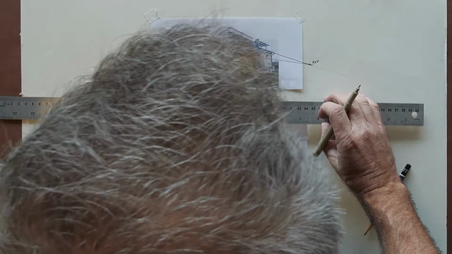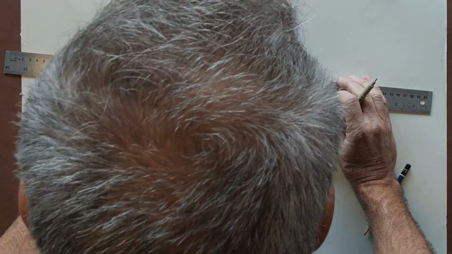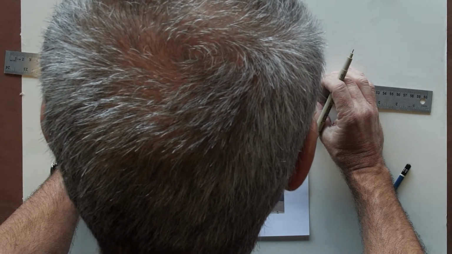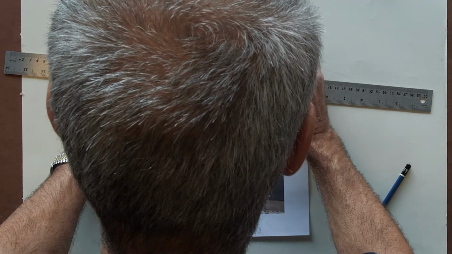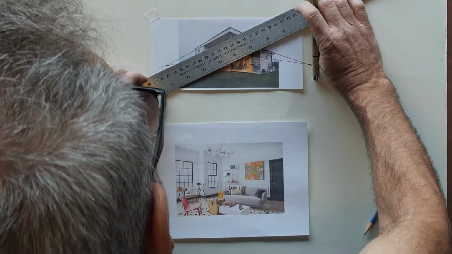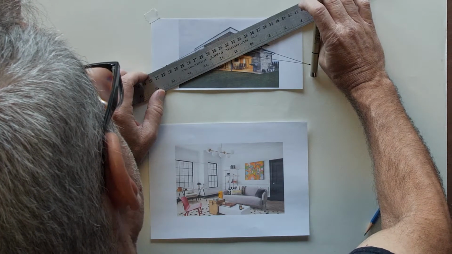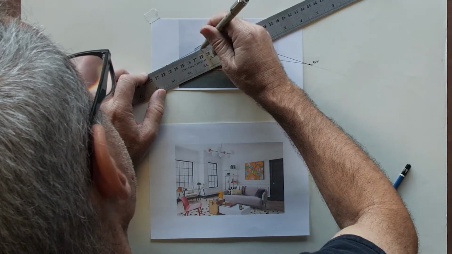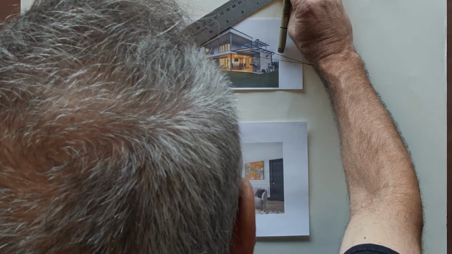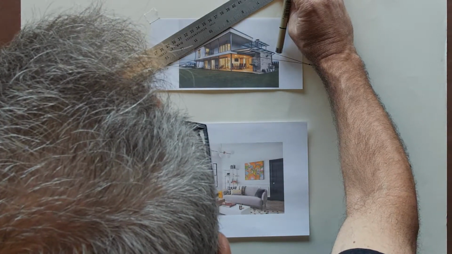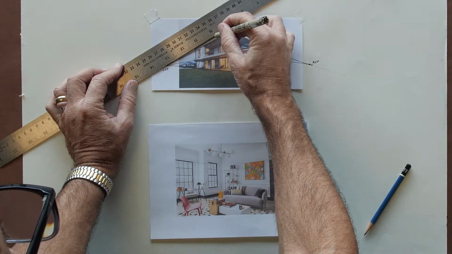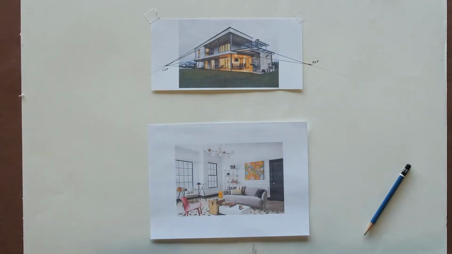Now we're going to look to see, for example, does this concrete slab go to that point? And it does. And what else on this side? That window, perhaps. And maybe the top line of the roof. Yes.